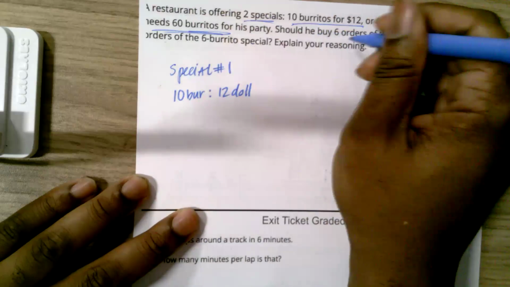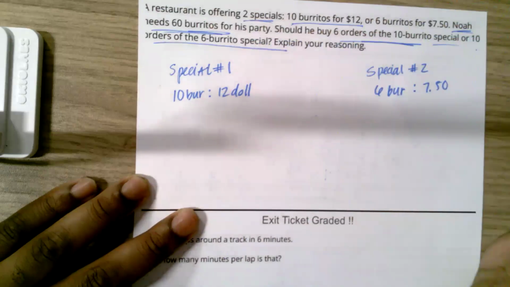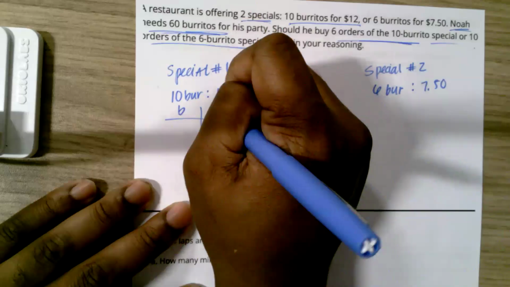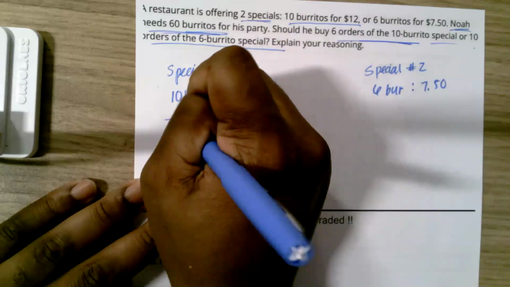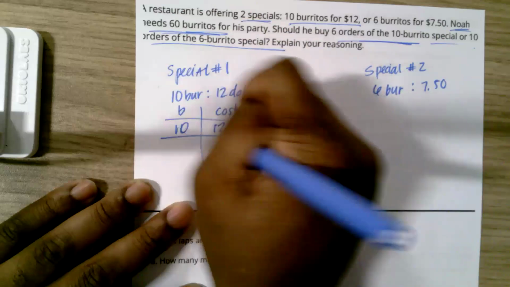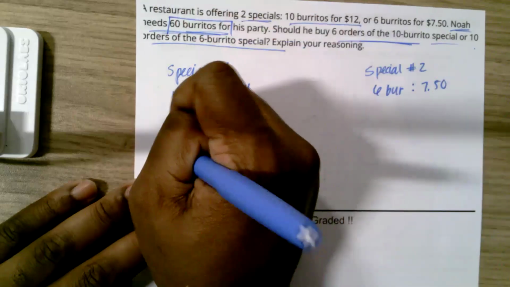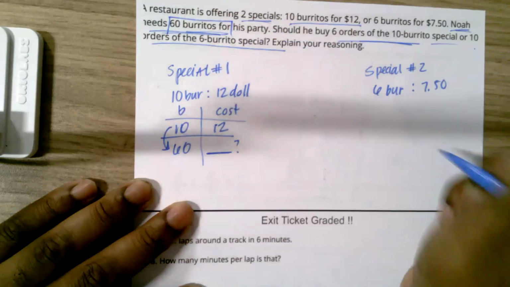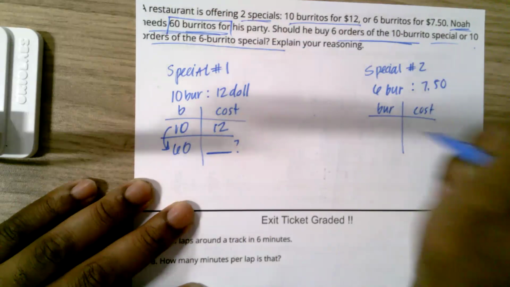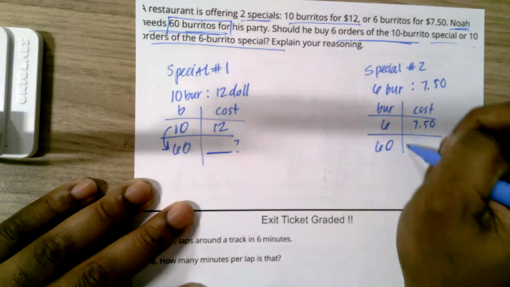Did he buy 6 orders of the 10 burritos special or 10 of the other? Okay, so we know that we're comparing burritos to cost. And we know 10 burritos cost $12. And they need to buy 60 burritos. So we need to go from here to here. And how much does that cost? For here, we have burritos, we have cost, and we know 6 burritos cost $7.50, and we need to figure out 60 burritos.